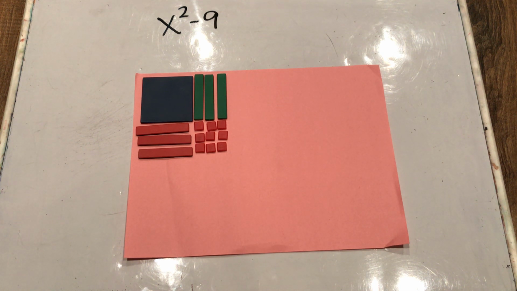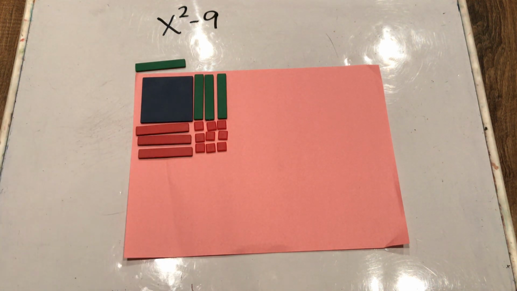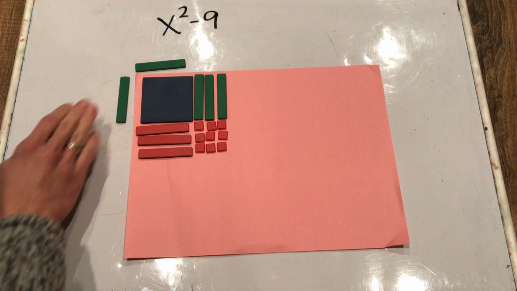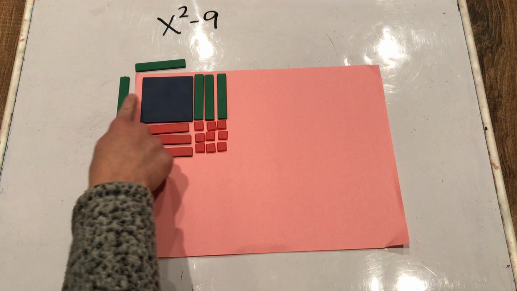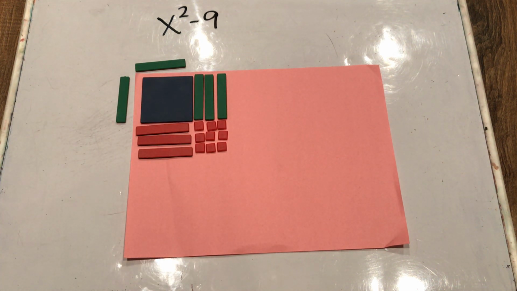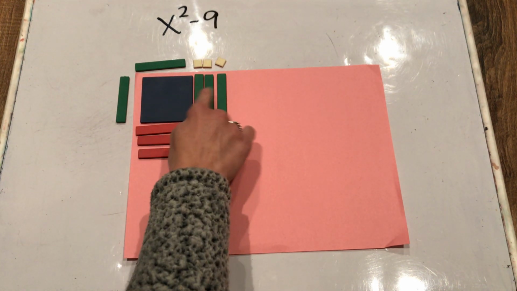Well, let's see, our factors would then be a positive x, because we have a positive x squared here, so 2 positive x's. And this one would need to have positives across the top, because a positive times a positive makes positive.